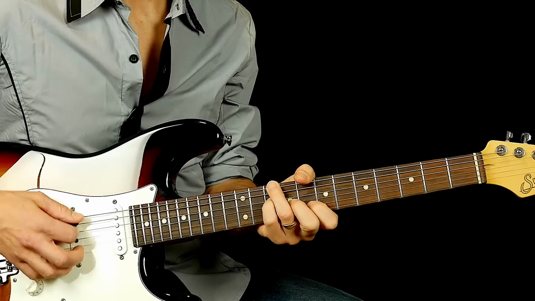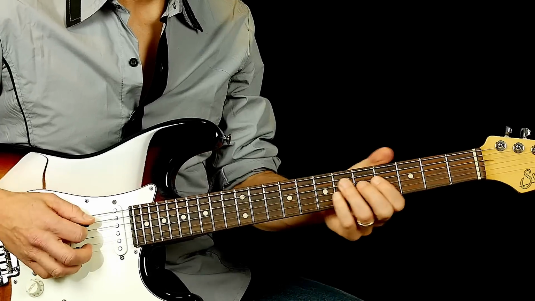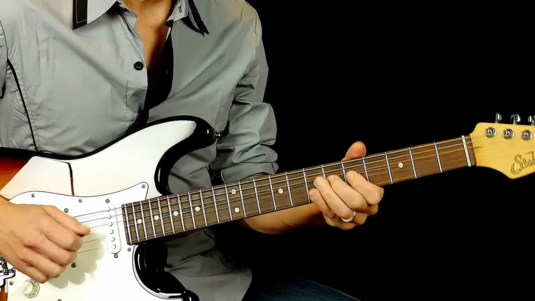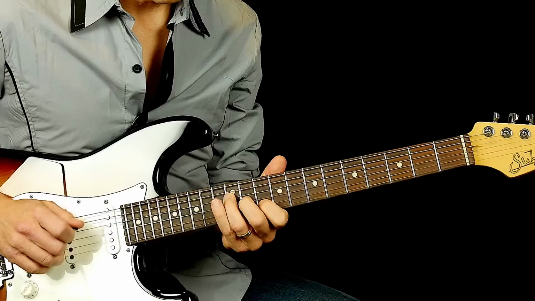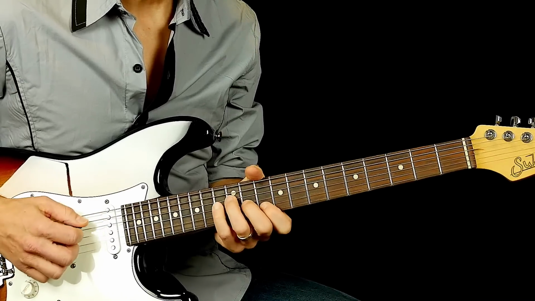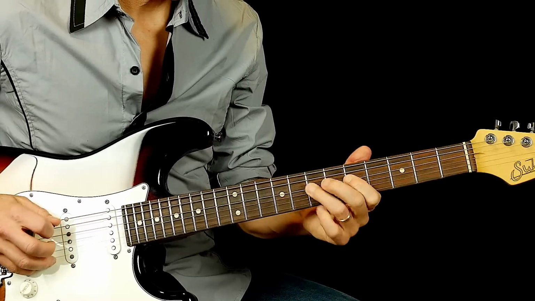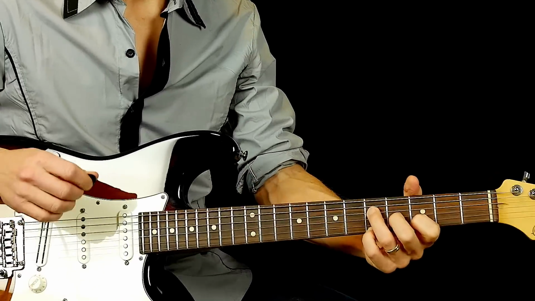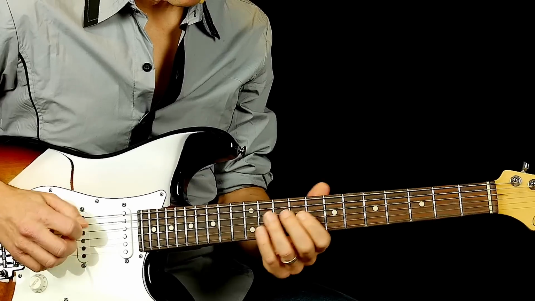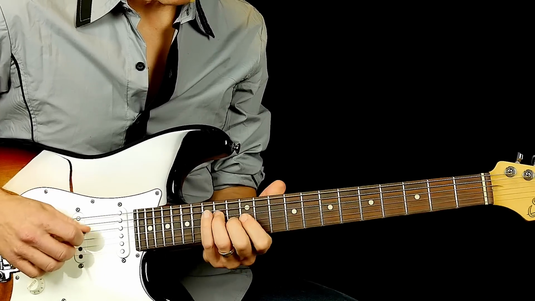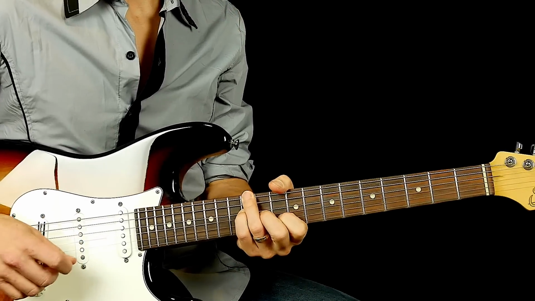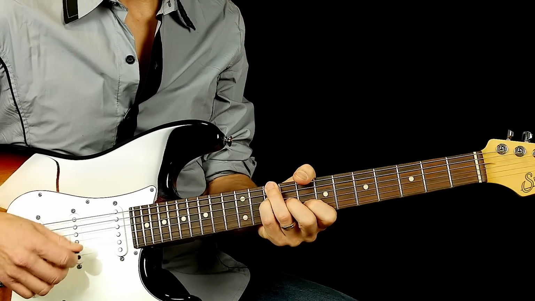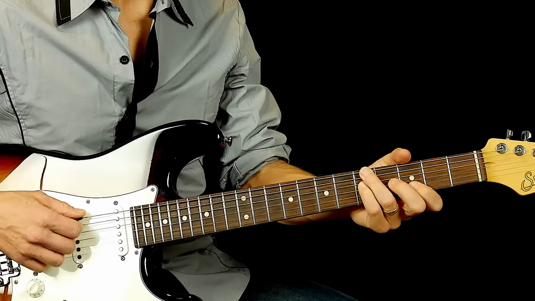Bass note with the ring finger. And same for E. E11, D11, and A11.